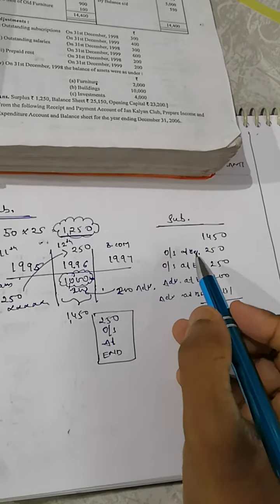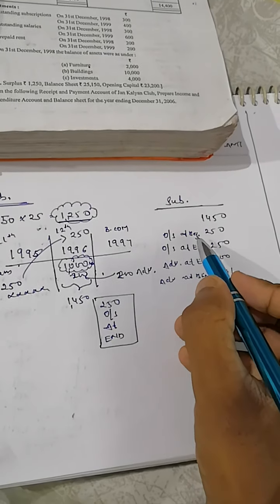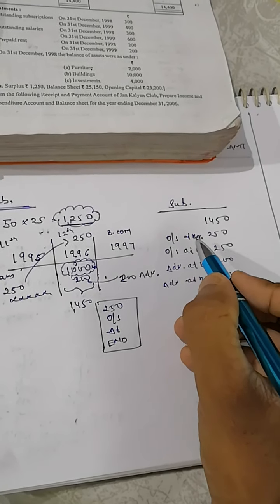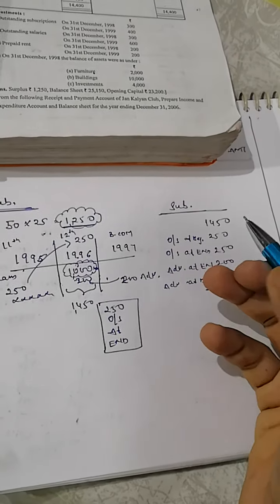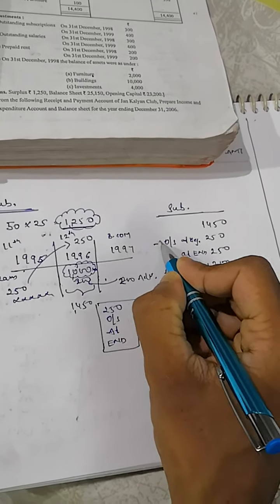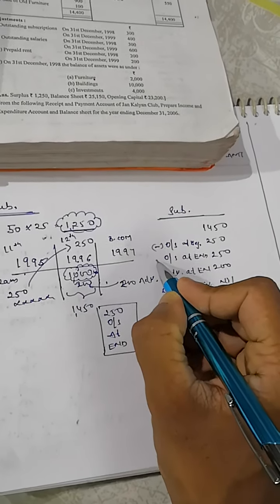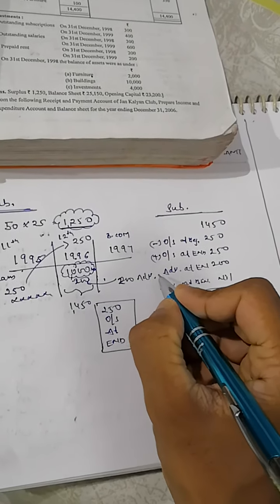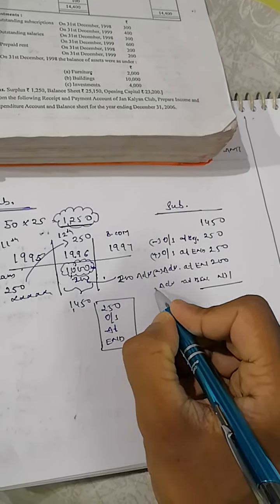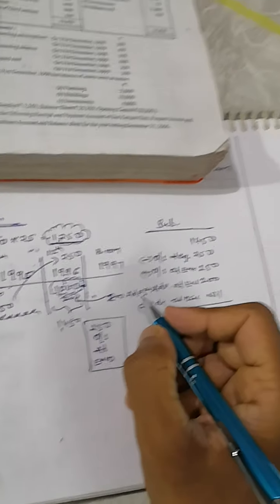So what do we do? For outstanding at beginning, we subtract it, and at end we add it. Likewise, advance at end we minus, and at the beginning we plus.